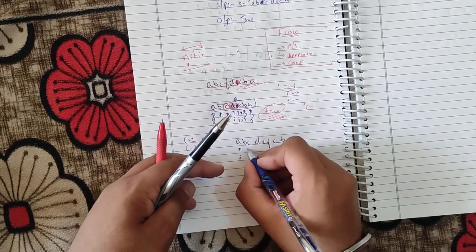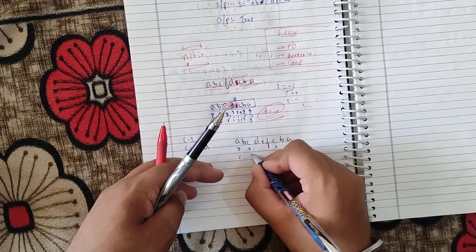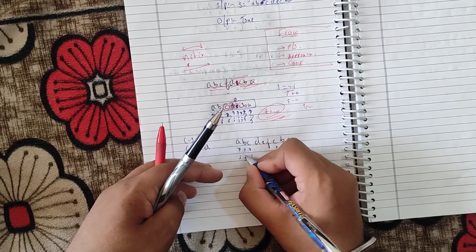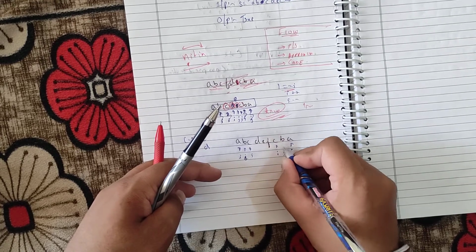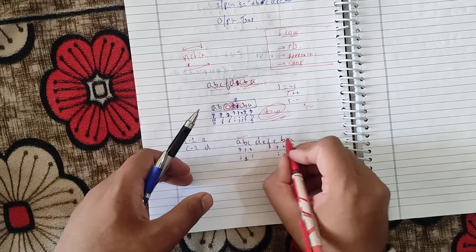Okay. So my I pointer will go till over here, and everything will be similar, and my J will come over here. Everything will be similar. Yeah, they are similar. So this is I, this is J. These things are similar, so these are okay to go.